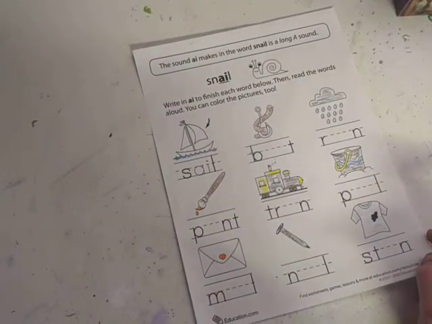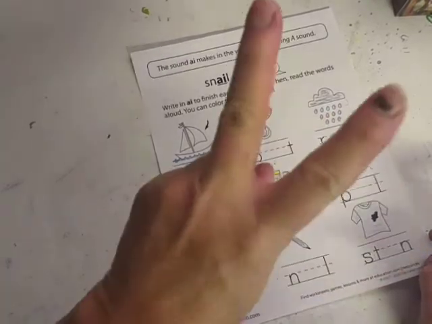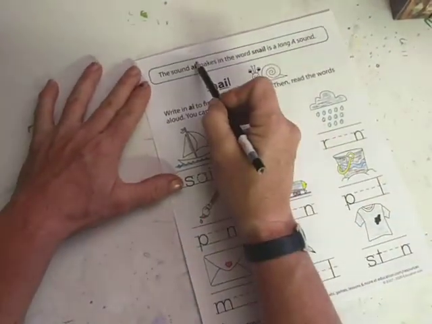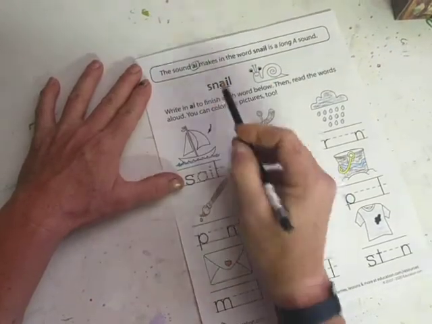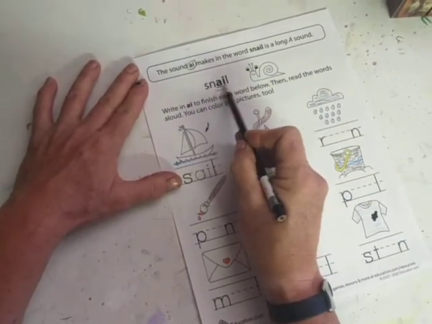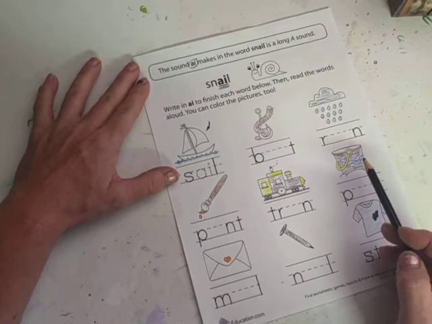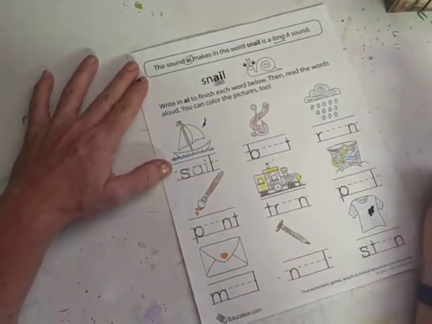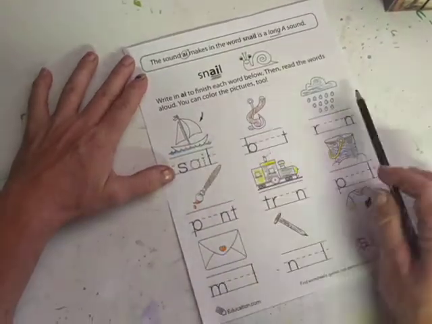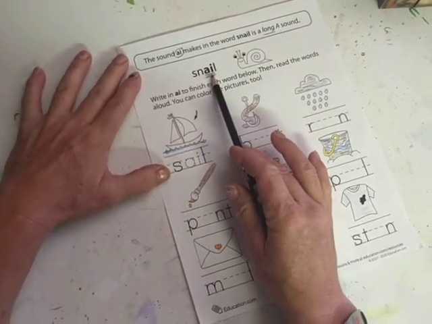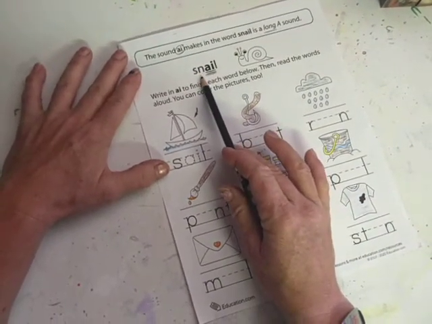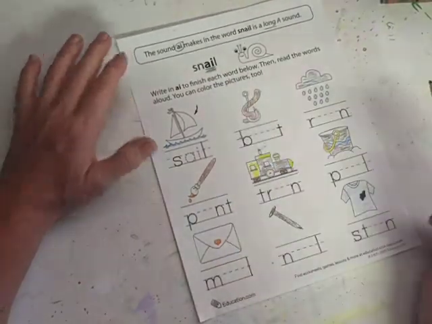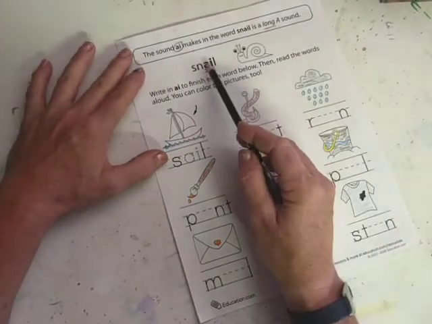It takes two letters to make that long A sound, and these two letters, A-I, right here, they're underlined, make the long A sound. So all these are going to have an A-I, but we don't sound it out like snail, we just say snail. The I is silent, but it makes the A have that long sound.